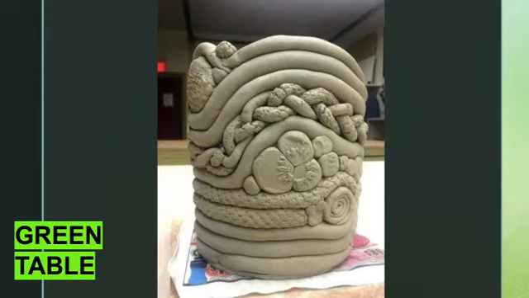The last option is to use coils to build a container. Again, this would be just something to hold things. And you would be rolling out long strips of coiled clay and connecting those pieces together to create this kind of container. So you need to decide on one of those options.